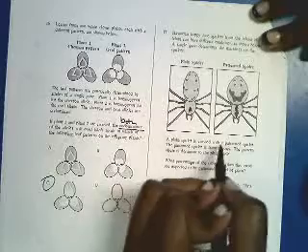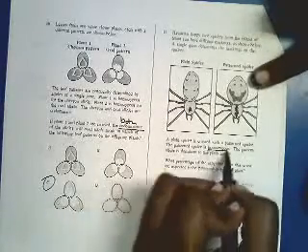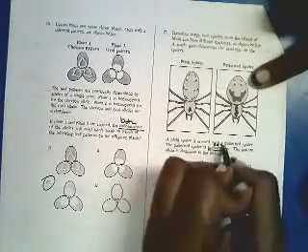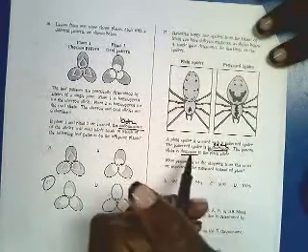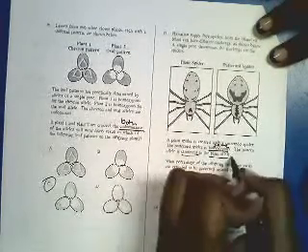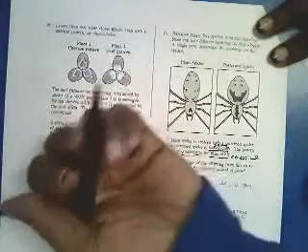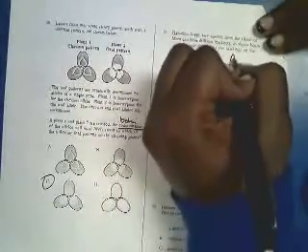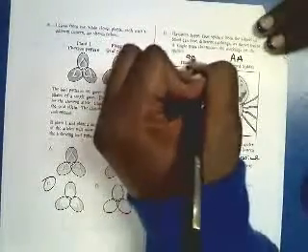It says a plain spider is crossed with a patterned spider. The patterned spider, which is this one, is homozygous, which is the same. And the pattern allele is dominant to the plain one, which means this one's recessive. I'm going to pick a letter. I'm picking A. So it says it's homozygous and dominant, which means that this one is the recessive one.